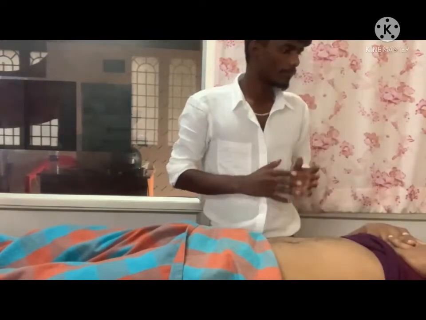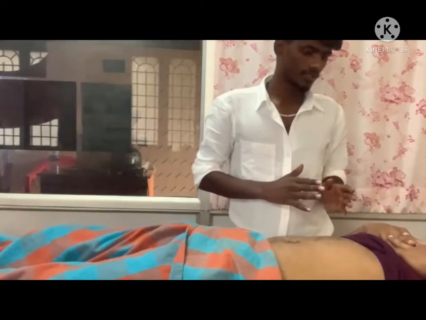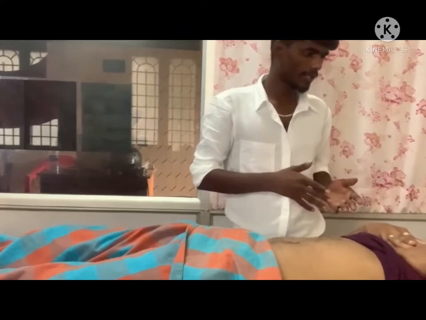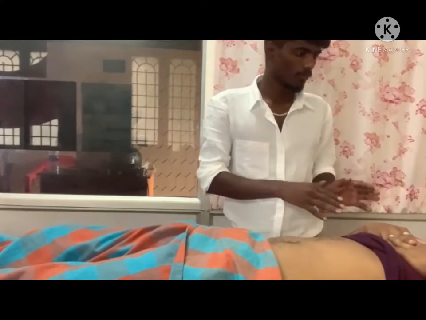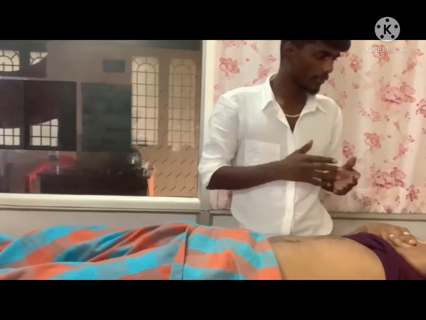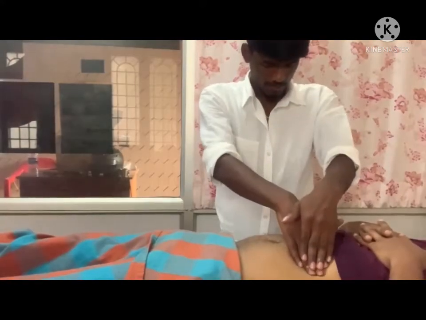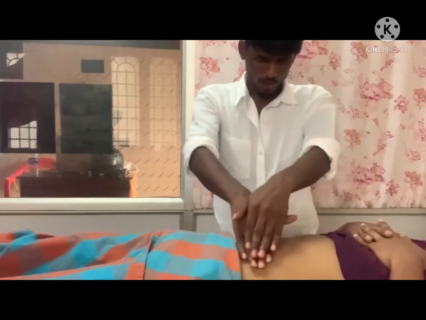Okay, take a deep breath and just relax. Before I start, do you have any pain? No. Now I am going to palpate the four quadrants of the abdomen gently.